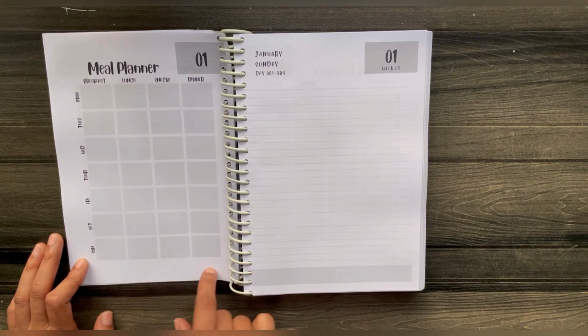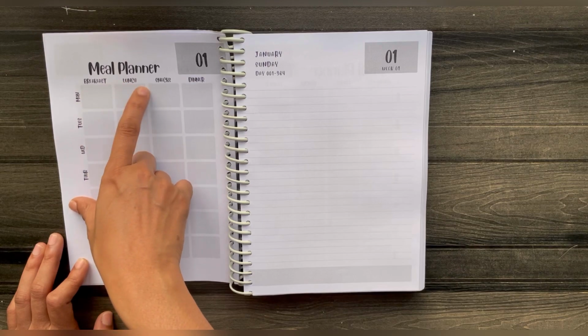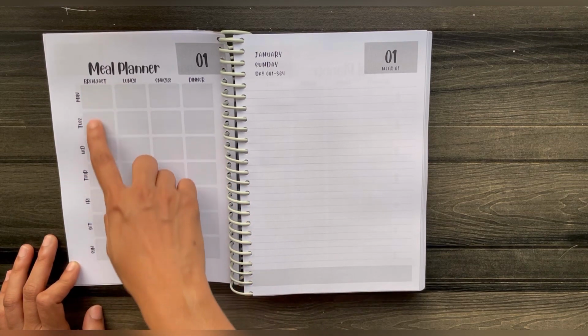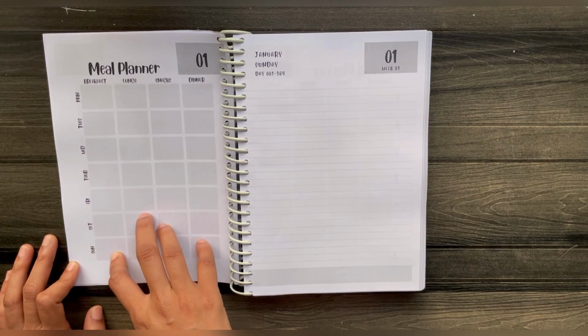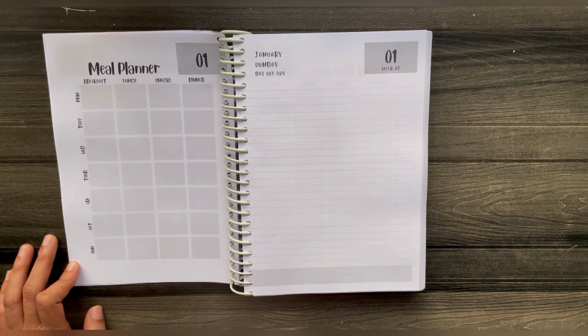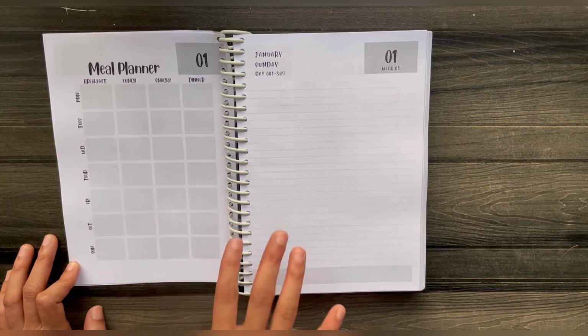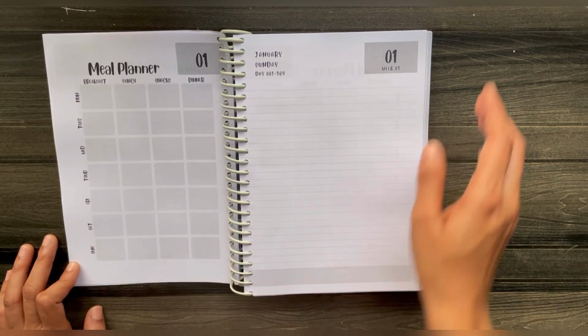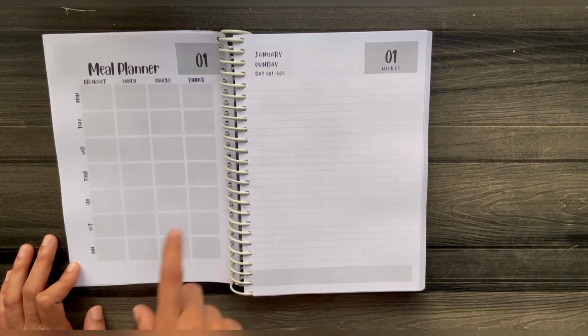Next I have the meal planner. Here I have 4 columns, breakfast, lunch, snacks and dinner, and I have it for all the 7 days of the week from Monday till Sunday. This is the place where I will be doing my meal planning for the entire week. I have one such meal planner for each week.